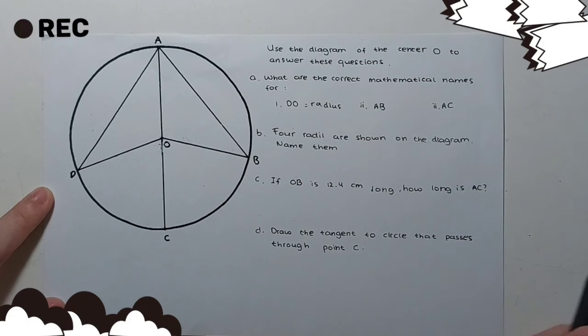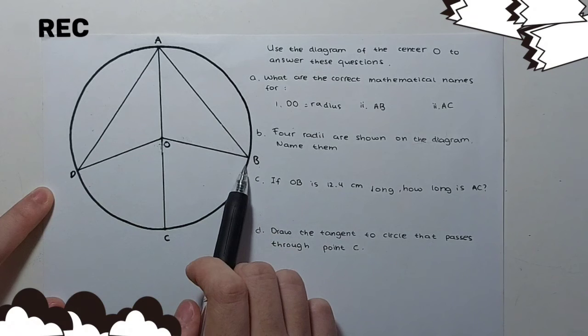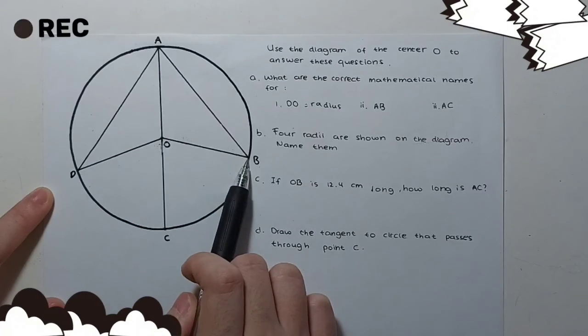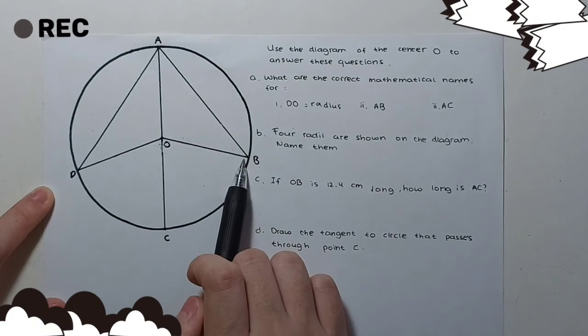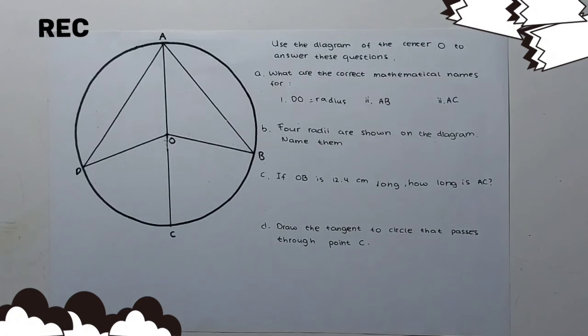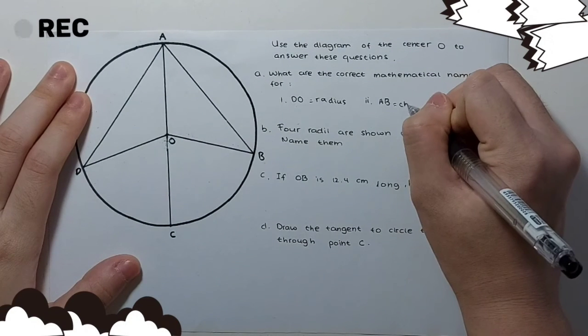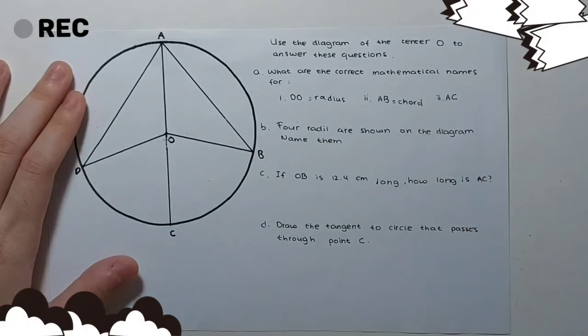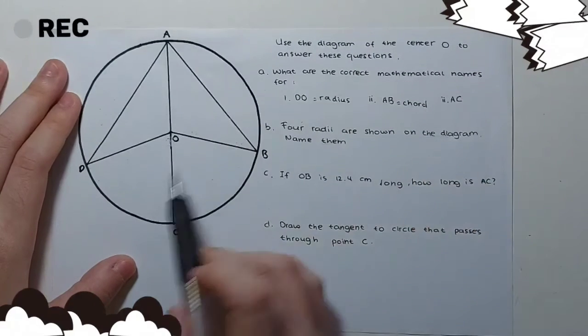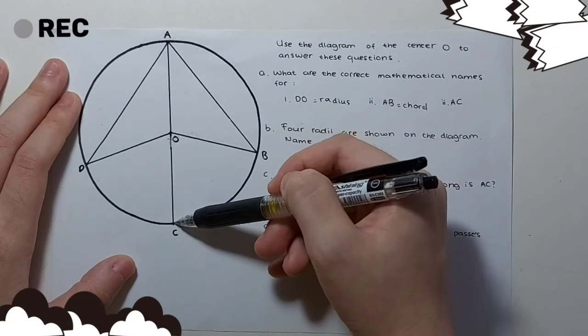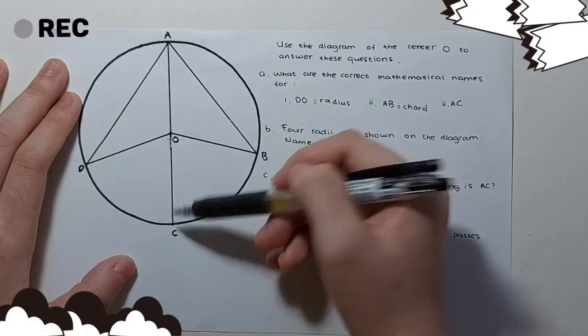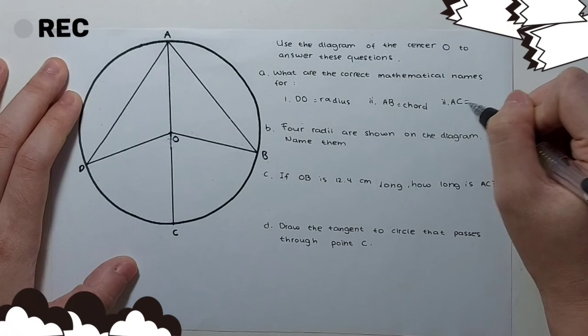And then the second is AB. We have learned this from the parts of the circles. So AB, this is a chord. So AB is a chord. And then AC, which is this, is just a straight line between two points on the circumference. This is the diameter.